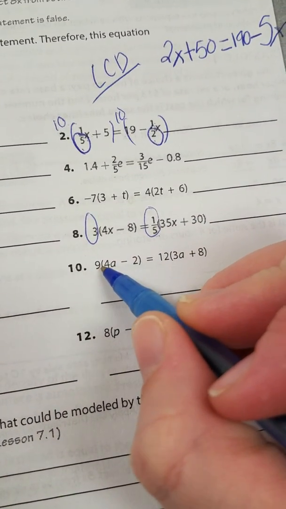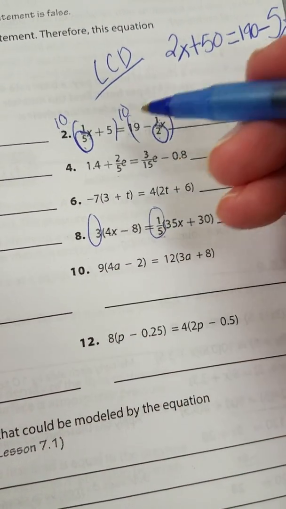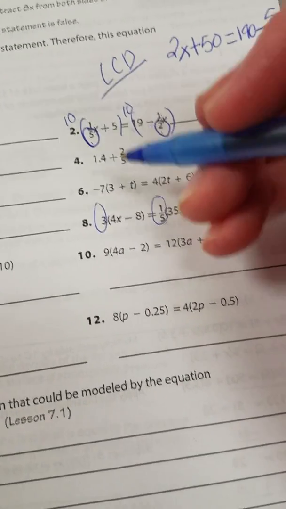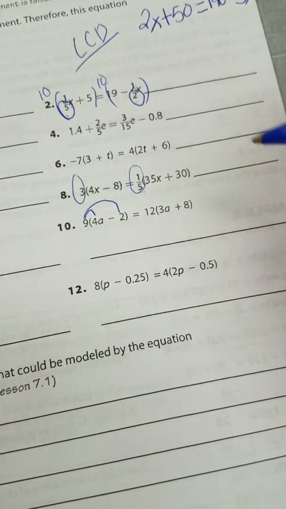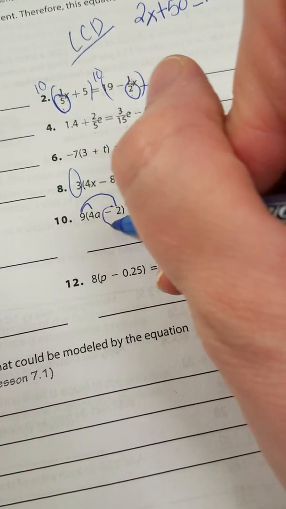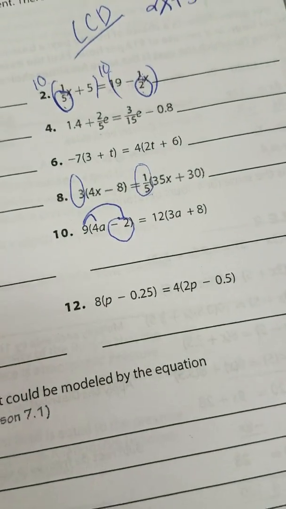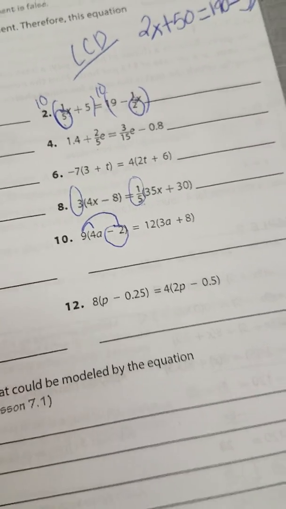When you've got parentheses, we've been doing some problems with parentheses. So remember, we're multiplying 9 times 4a, 9 times negative 2. Keep that negative sign with the number. That will trip you up if you don't, all right?